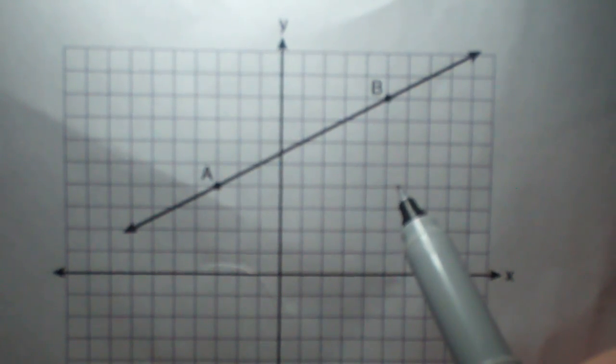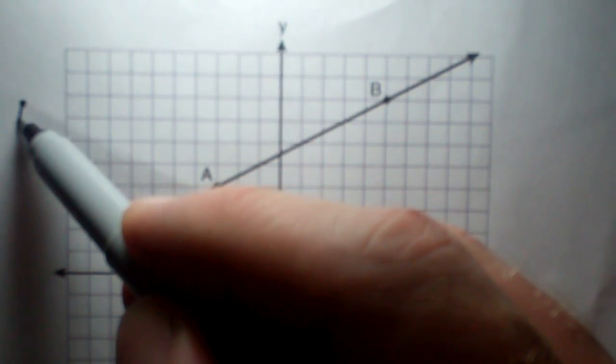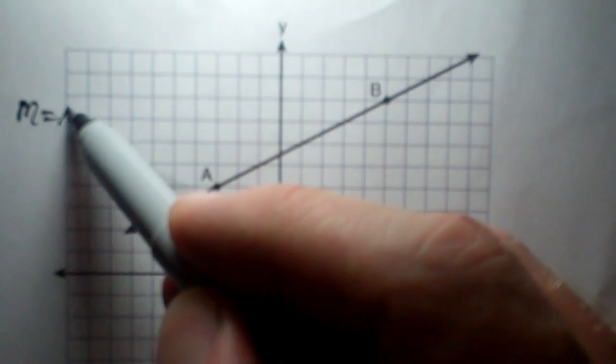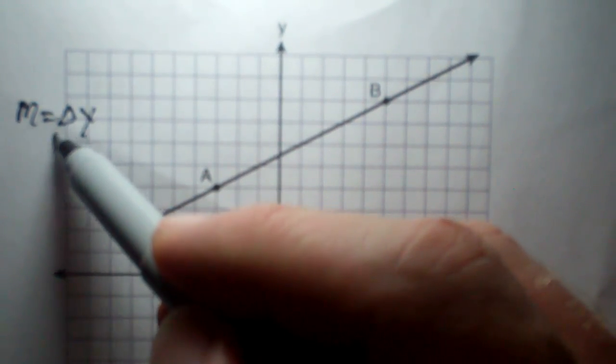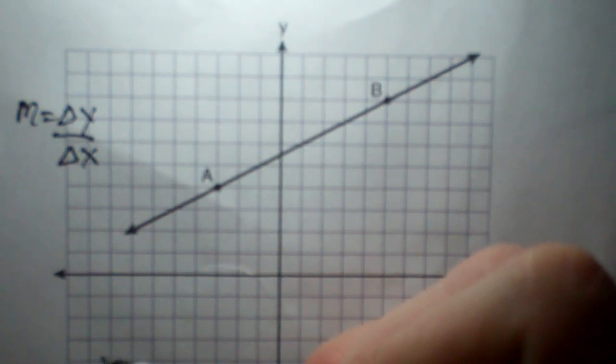Okay, so if we look at this graph, we'll see that we have this line, and this line has 2 points on it that have been labeled. That's A and B, and the question is asking us to find the slope. That's not a difficult thing to do. We know that the slope is always going to be the change in the y divided by the change in the x.